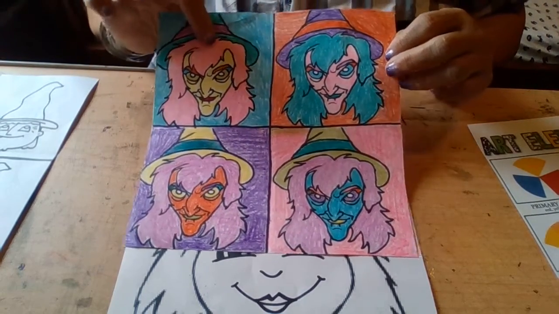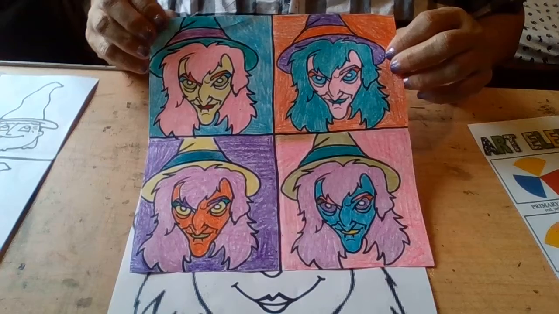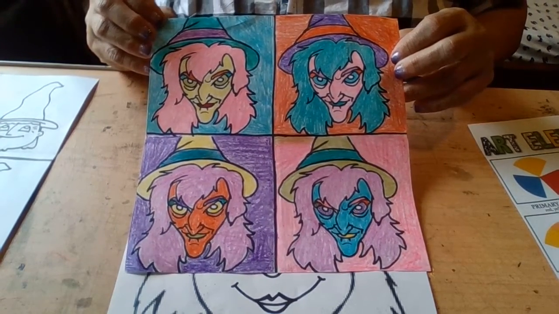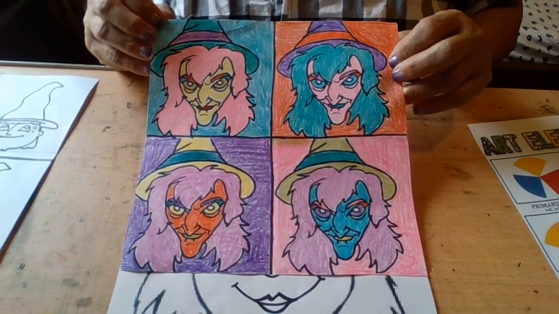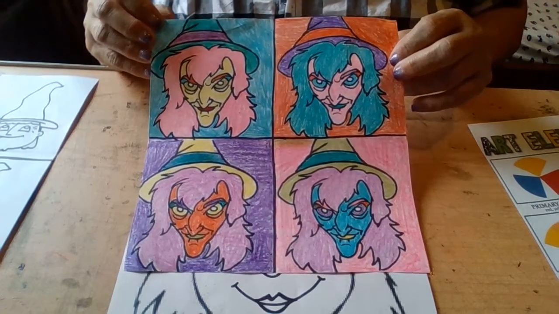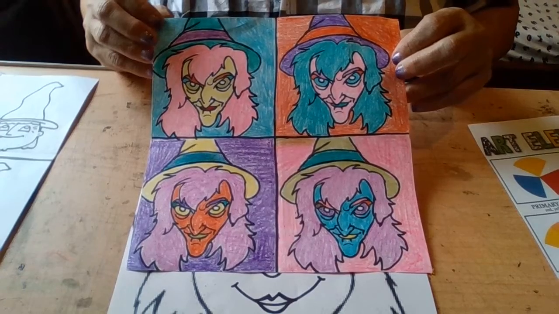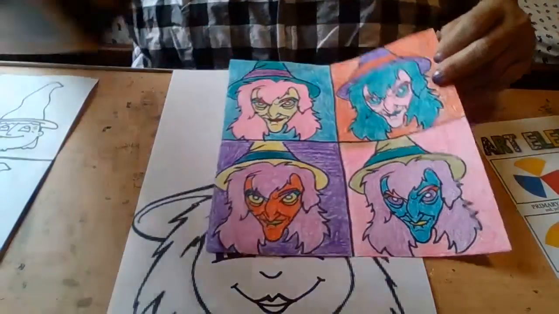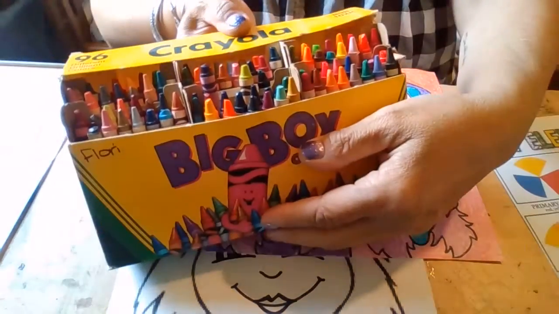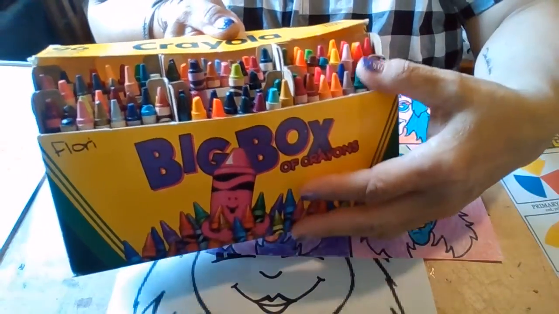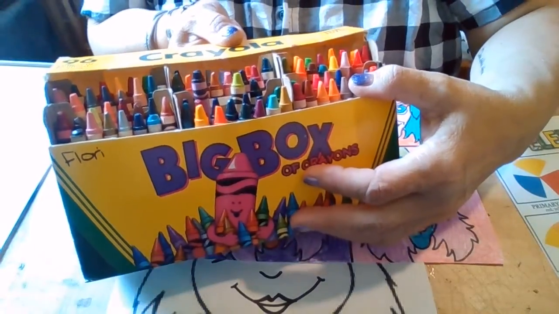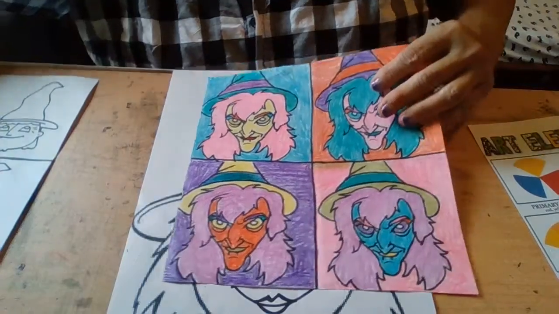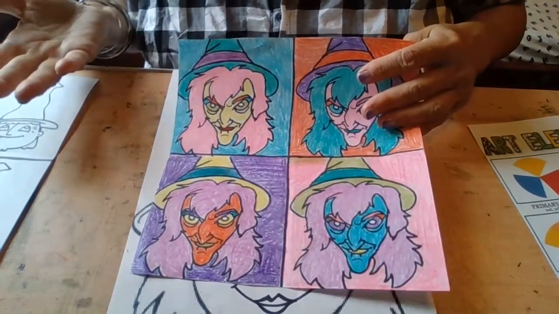You can see the colors I used were all shades of green and red. You see some purple, some different shades of green, pinks, and orange, because those are all colors that contain red and blue. I used my 96 big box of crayons because in there you can get colors like red violet and violet red and rainforest green and all different shades of the same primary and secondary colors.